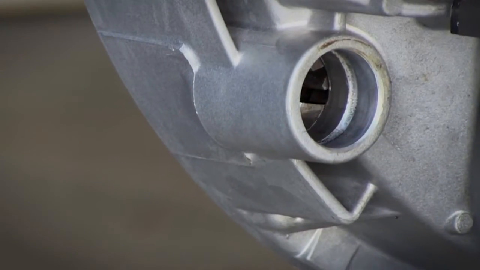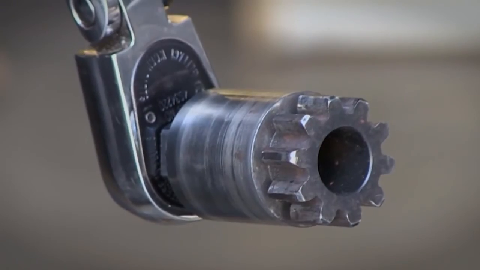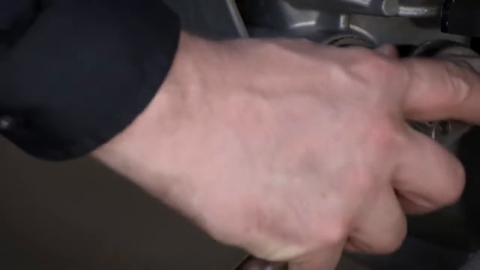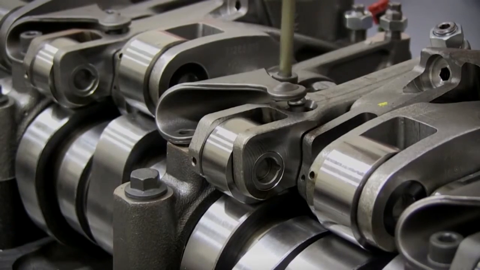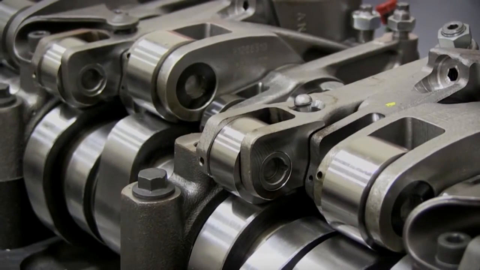Begin by removing the plug from the flywheel housing and install the flywheel turning tool. Remove the fasteners and leaf springs to release spring tension on the engine brake rocker arms.